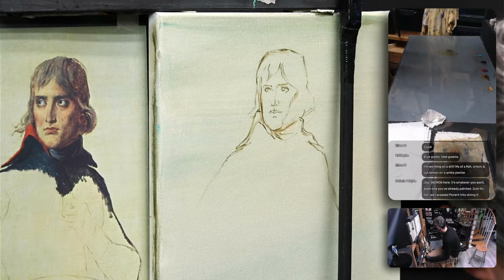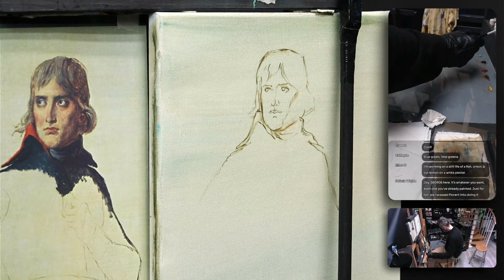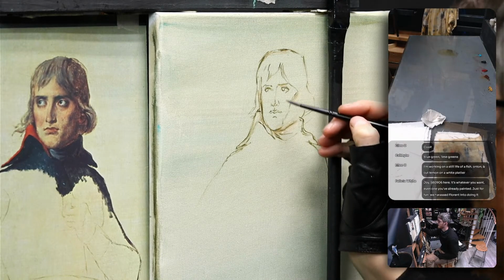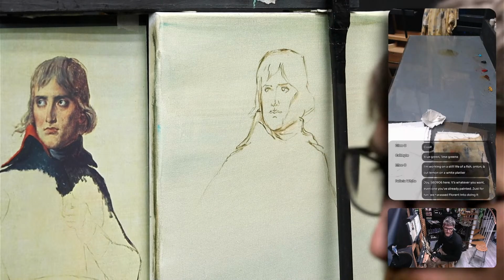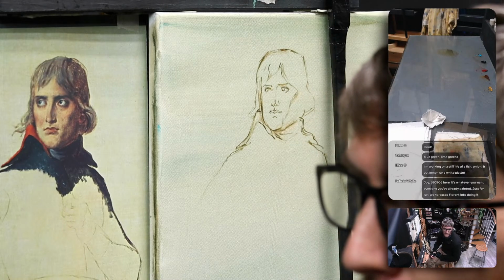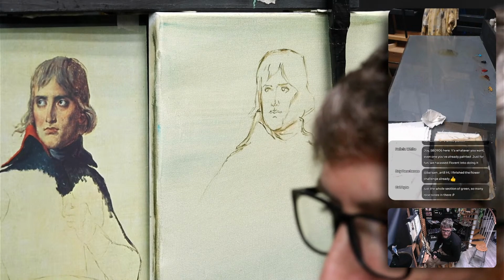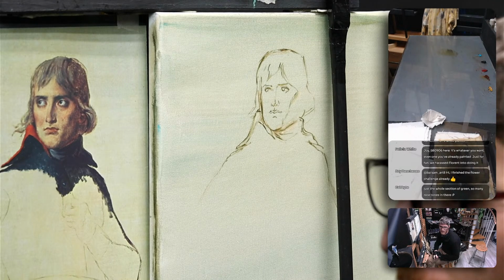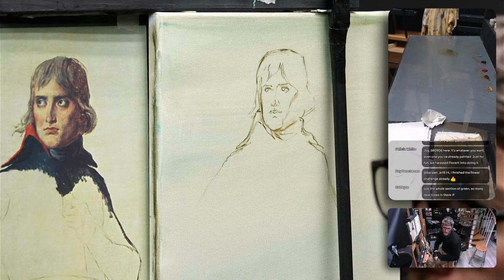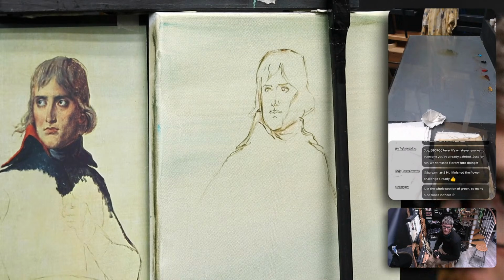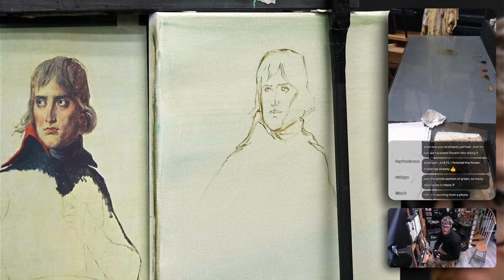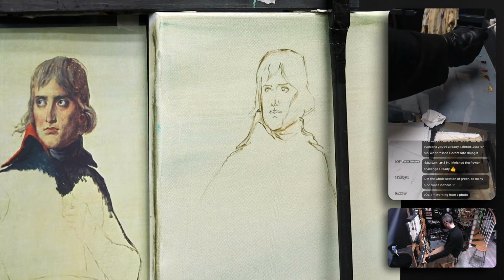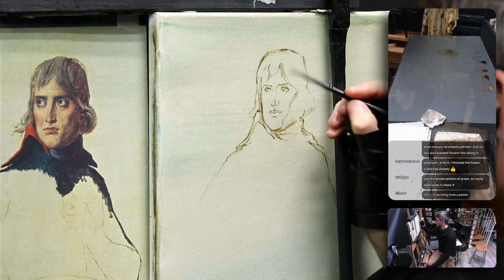Because that's the real challenge: finish the painting before the fish rots. Okay, working from a photo. Yeah, safer. It's definitely safer.